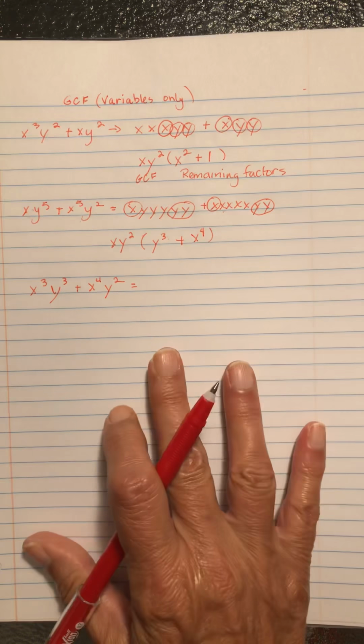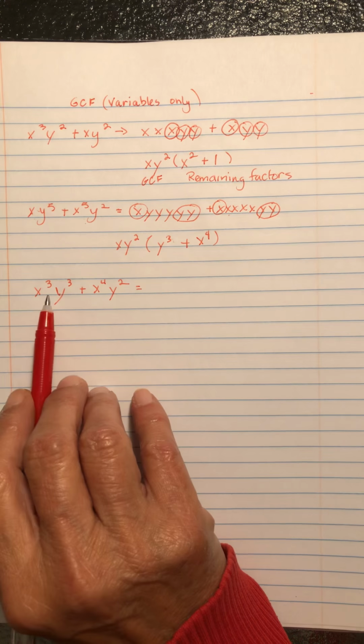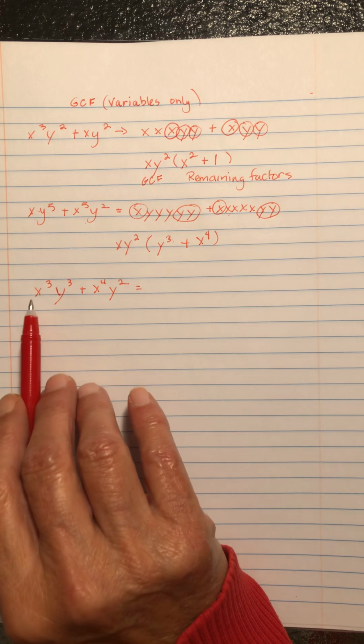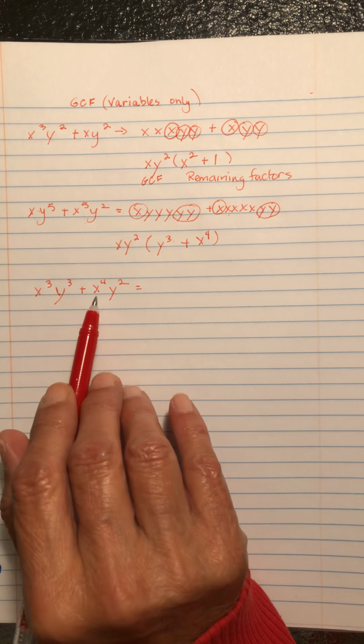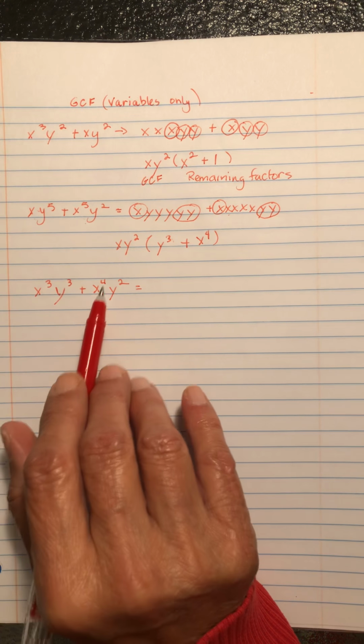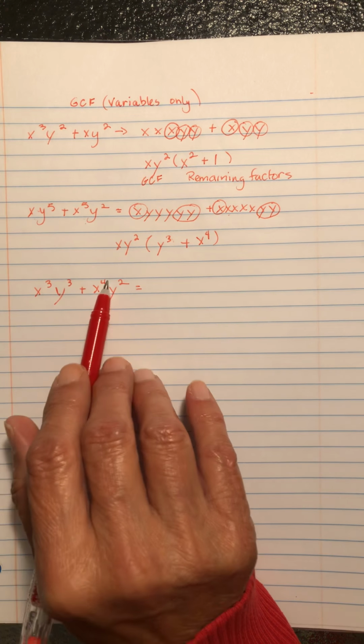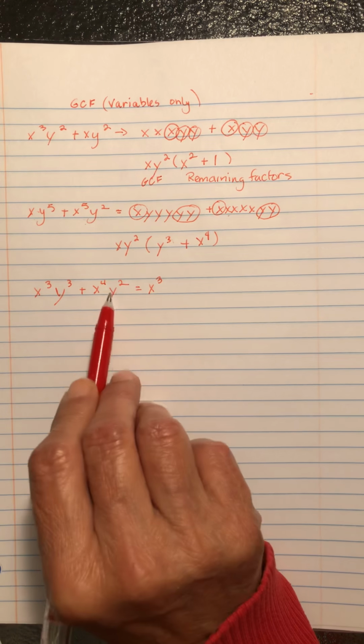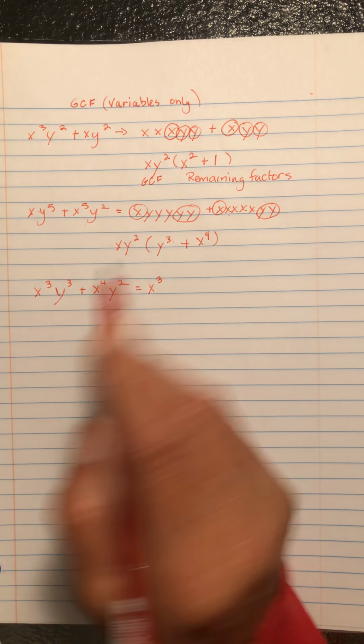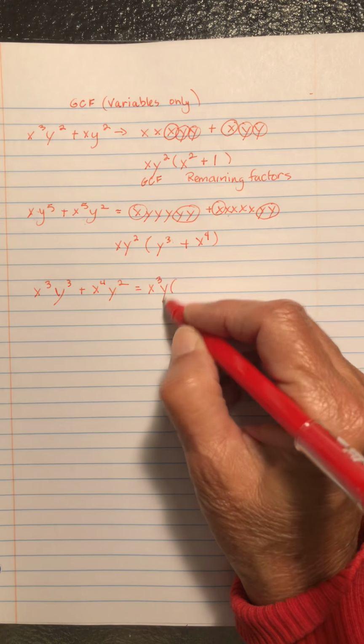All right, let's take a look at what this would look like. Again, I'm looking for the x's. I have 3 x's here, pictured in your head, written out, and x to the fourth here. What can I pull out of both of them? x to the third. If I have 3 here, but only 2 here, just like here, what can I pull out? I could pull out 2, and I have 1 left over in front. So now, if I pulled out the x to the third, there's no remaining factor but 1.